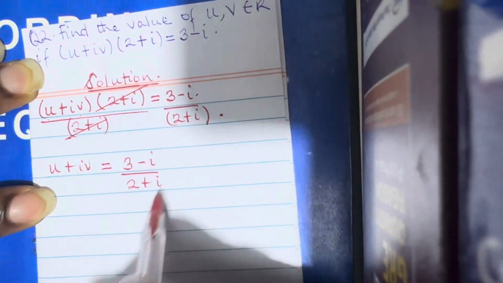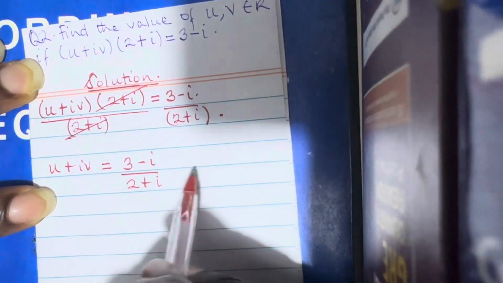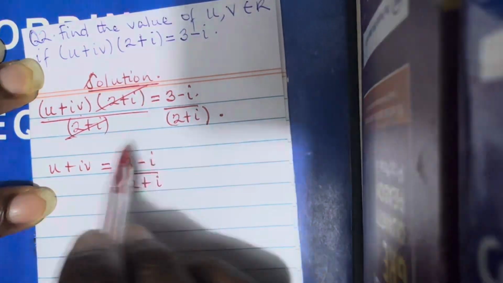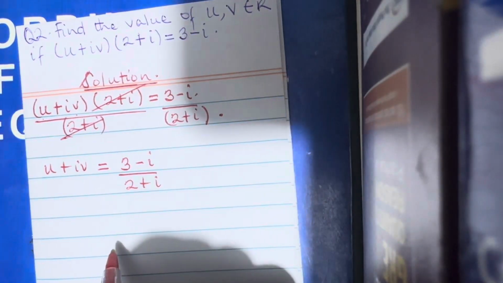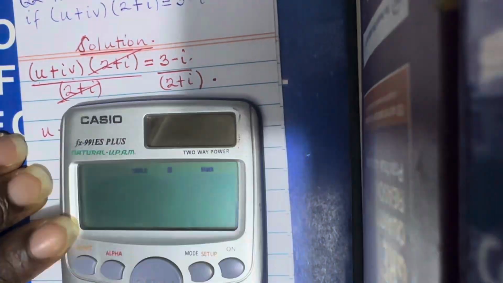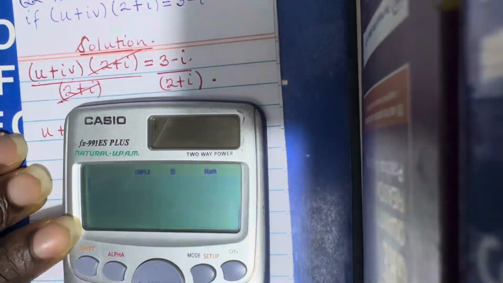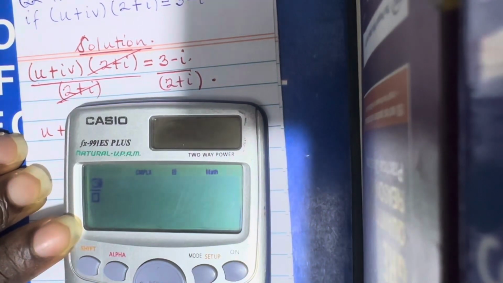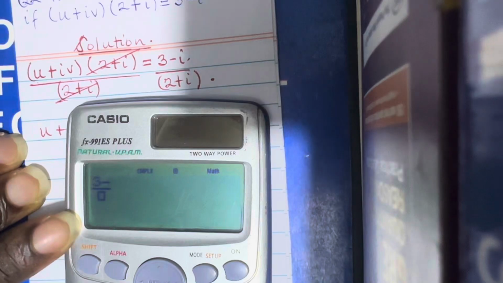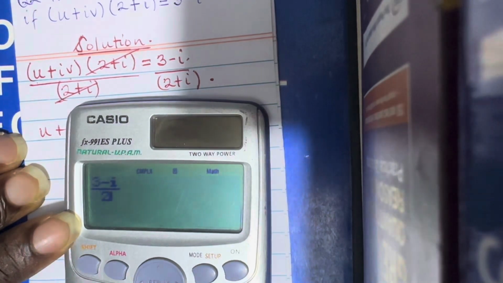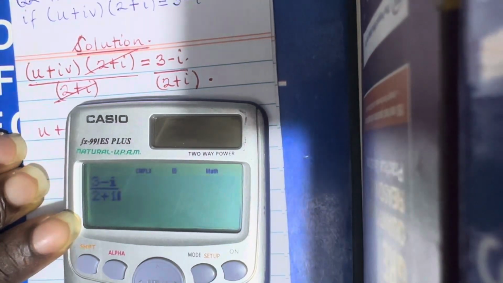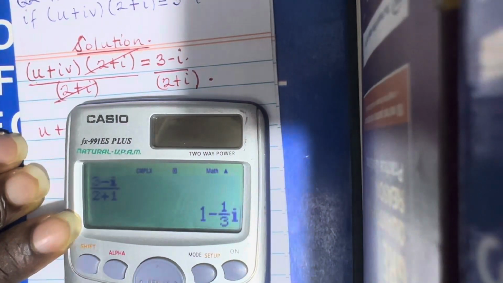Now, you could choose to solve this by working it out, or you could choose to use a calculator. In this case, I'm going to use a calculator because it is an objective question and it needs to be done quickly. So the calculator has to be set in the complex mode. Then I have 3 minus i, and then 2 plus i. Let's see what that gives me.